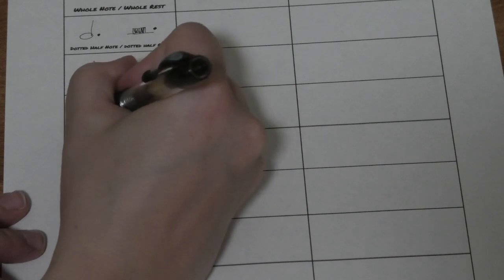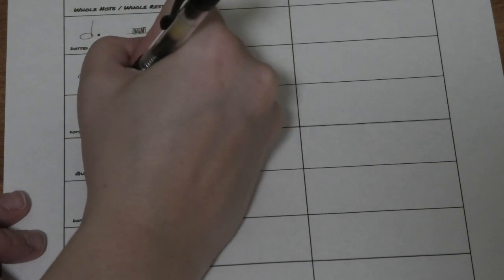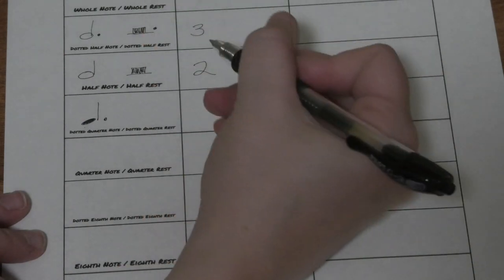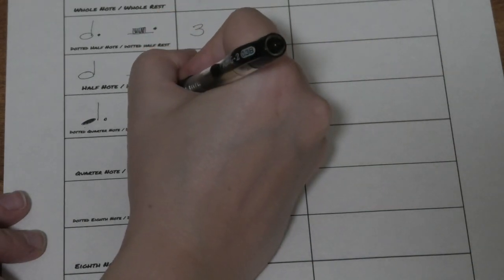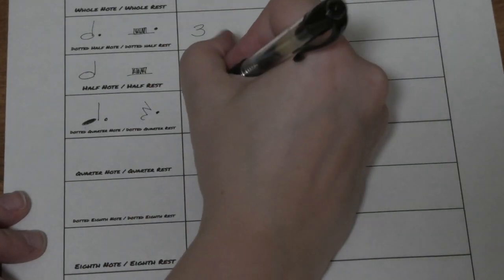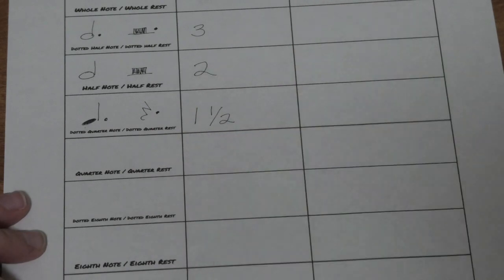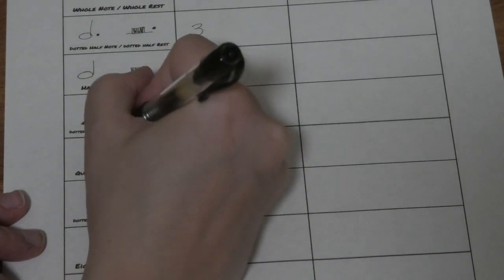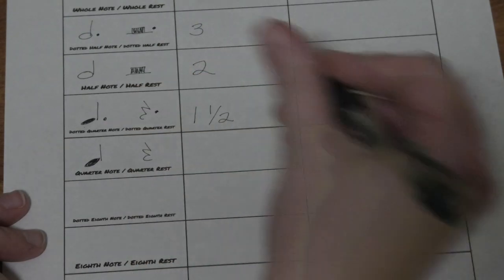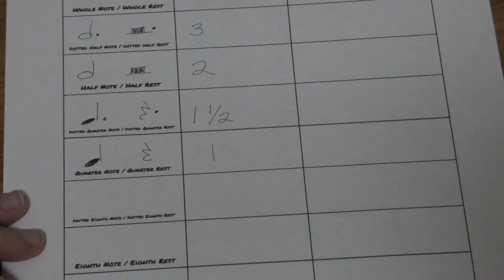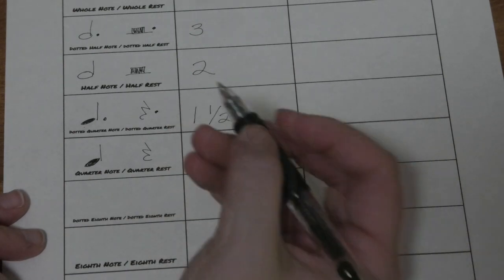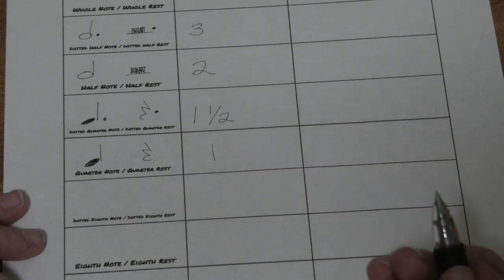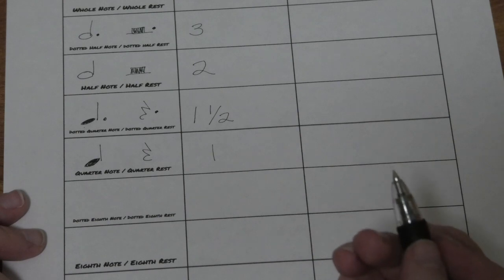We've got our dotted quarter and your dotted quarter rest. There it is. And just take my word for it that it will be 1.5 beats. We'll get to the partial beats a little bit later. Okay, and then we've got our quarter note, quarter rest. We did those before, plain old 1 beat. And feel free to pause anytime I'm going too fast. Again, total benefit of doing this as a video.